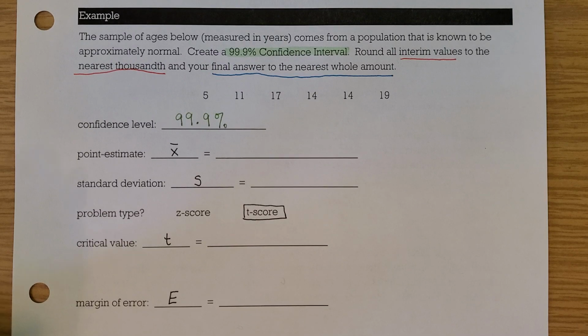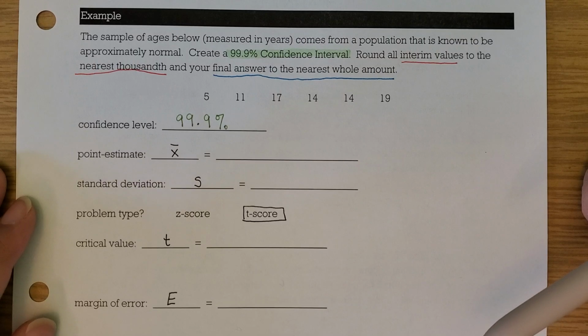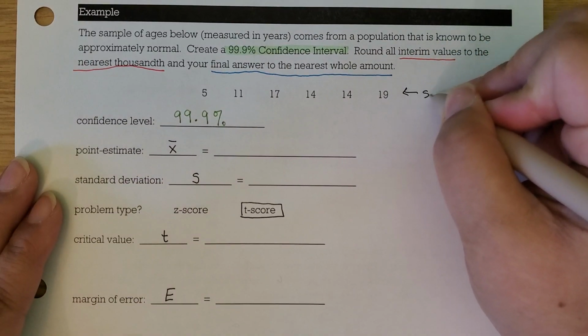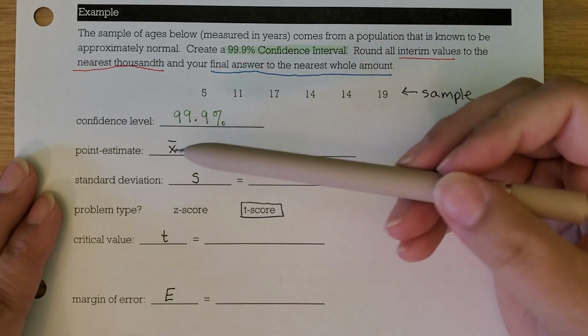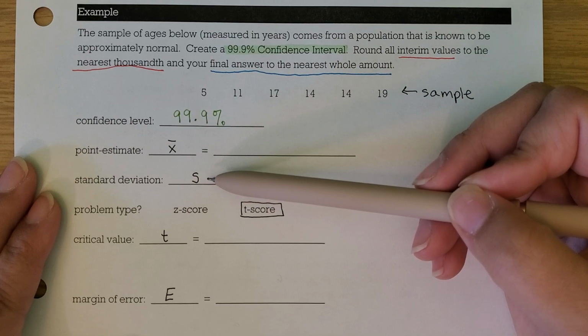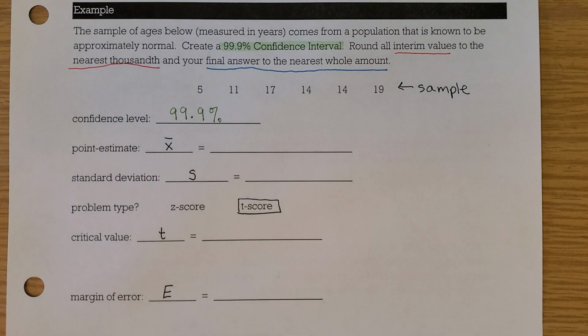So we can at least fill in the letters. The next question is, how do we start filling in some numbers? The good news is they gave us our sample, so we can find our sample mean and our sample standard deviation. There are two ways you can go about this. To find a sample mean, you can add them all up and divide by however many there are.